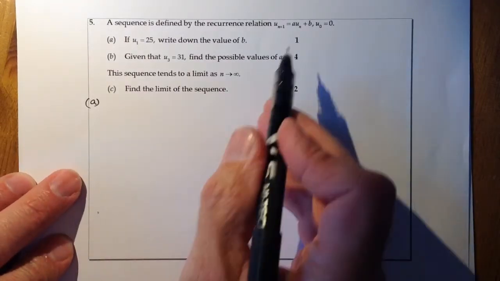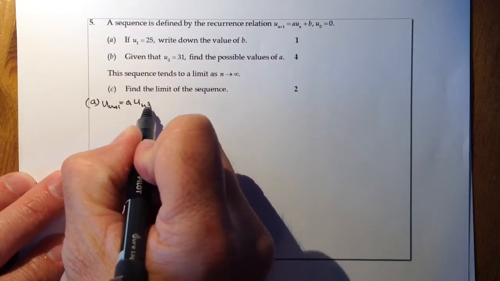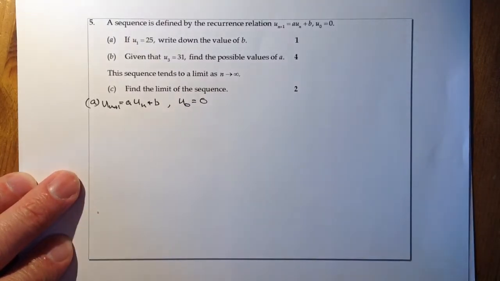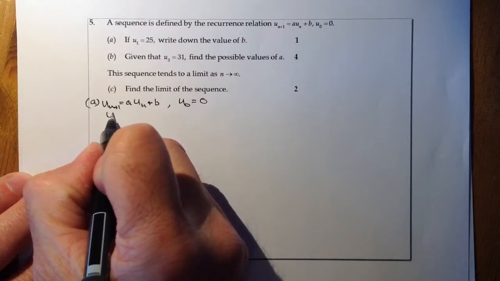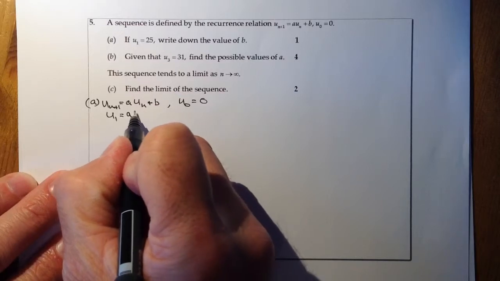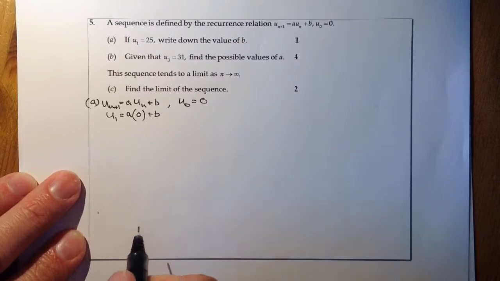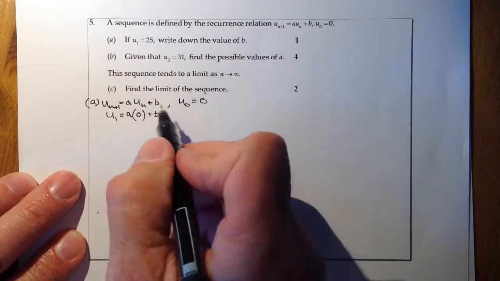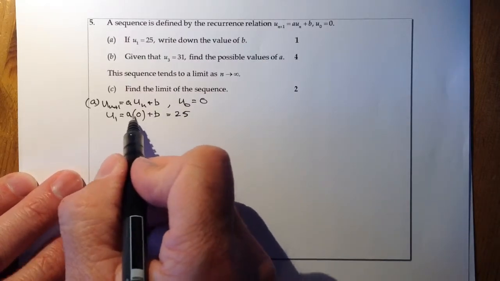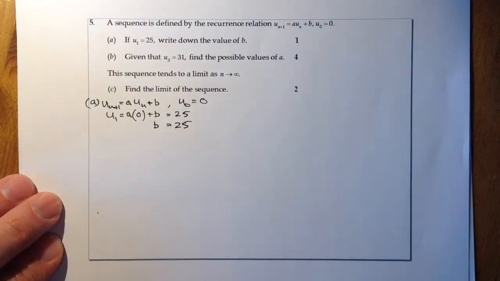So for part A, what I'll do is I'll start by writing down the recurrence relation here. That's going to be plus b, and I know that u0 is equal to 0. So if I try to find out what u1 is equal to, u1 would be equal to the value a, and that would be 0 in there plus b, okay? And I know from the question that u1 is equal to 25, so that equals 25. So from there I've got 0a, so b is just equal to 25. So that's that part of the question complete.